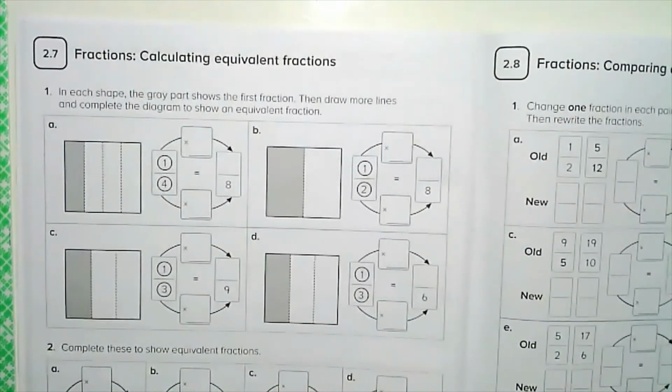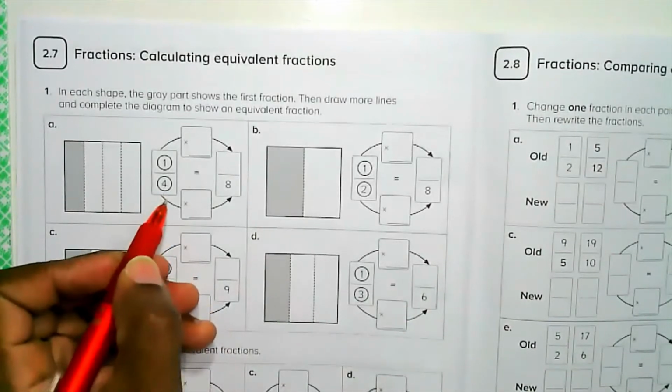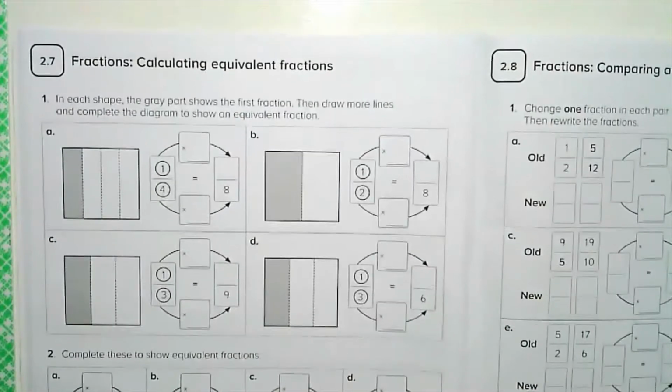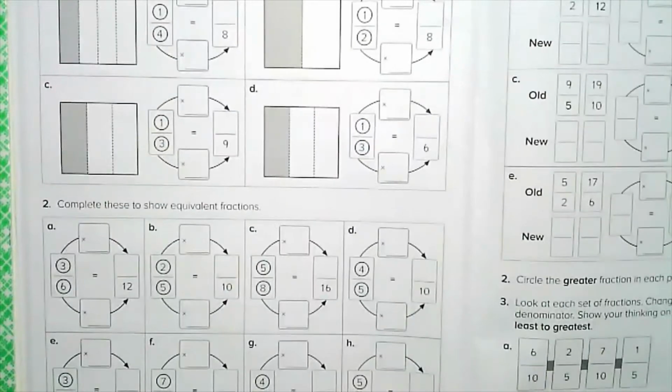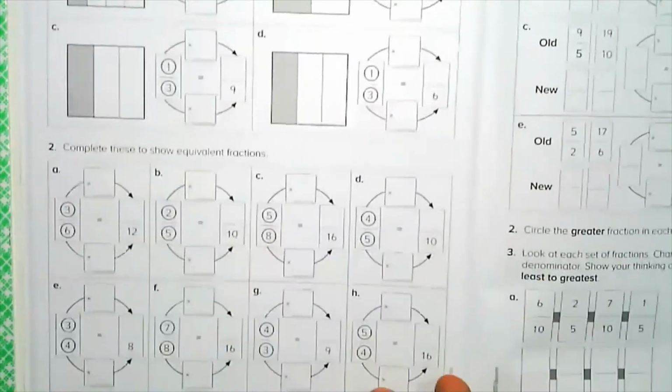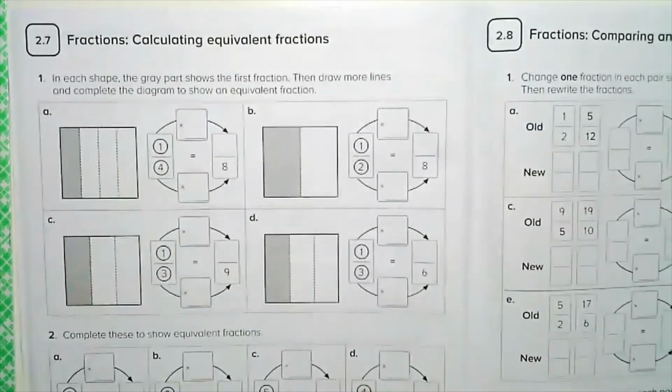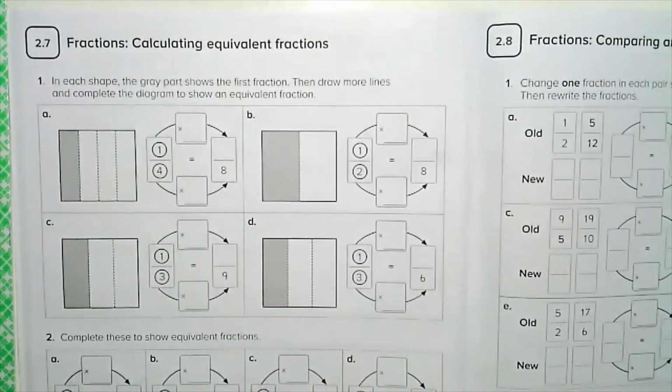Number 1. In each shape, the gray part shows the first fraction, then draw more lines and complete the diagram to show an equivalent fraction. So pause this video, go and do this. Do number 1, number 2, A to H, and come back for the correction with the teacher. Pause the video now, go and do it. Do it first and come back and watch the correction.